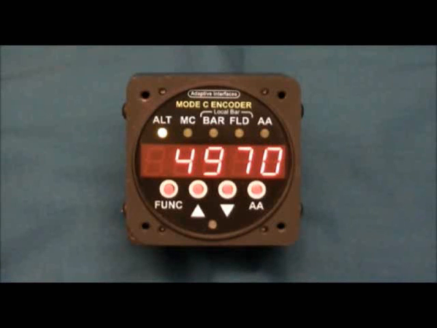Welcome to the quick demo video of the Adaptive Interfaces MCE100 Mode C encoder. For this quick demo, we're simply going to cover the functions of the instrument, the options settings, and the use of the front panel buttons.